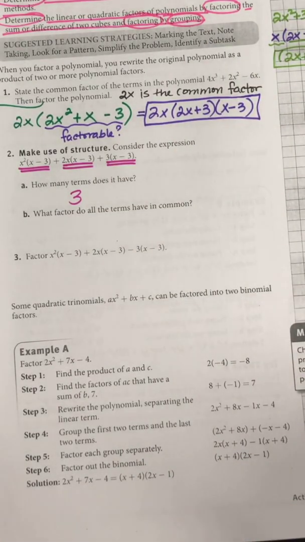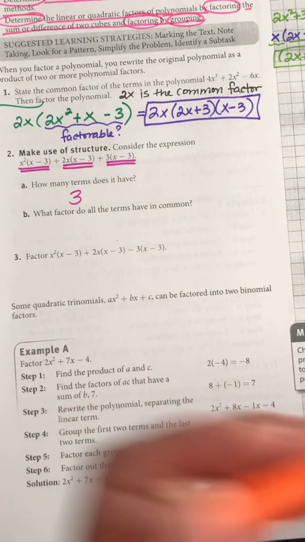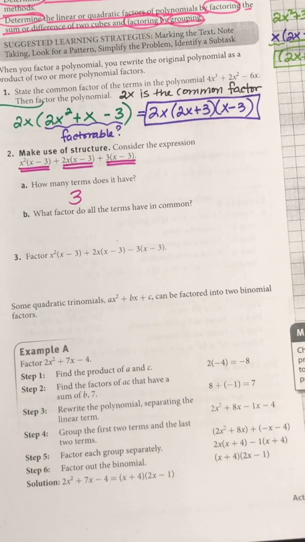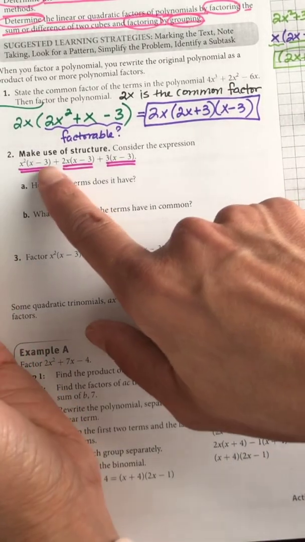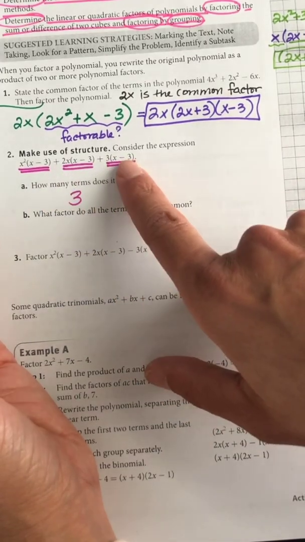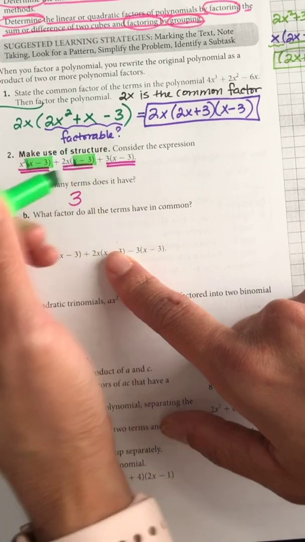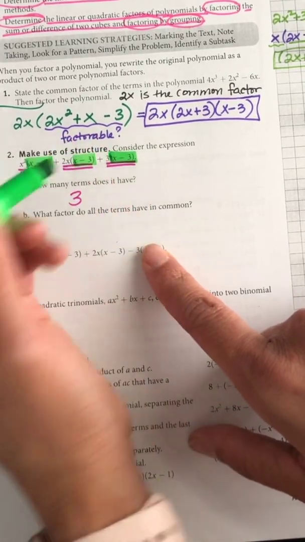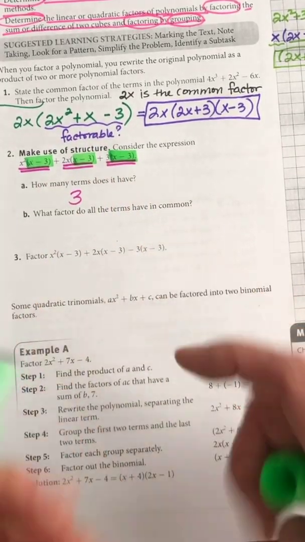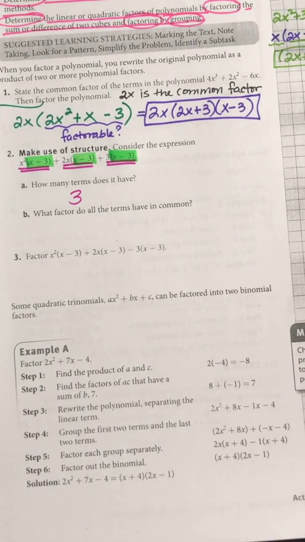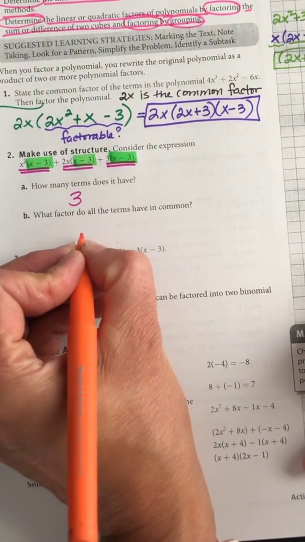What factor do all 3 terms have in common? Well, let me get a highlighter for this one. Make it green. Don't you see that they each have an x minus 3? Remember, if it's in parentheses, it's a factor, just like as if it's by itself out front. So x minus 3 is the factor that all three terms have in common.